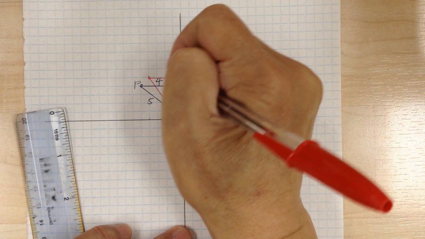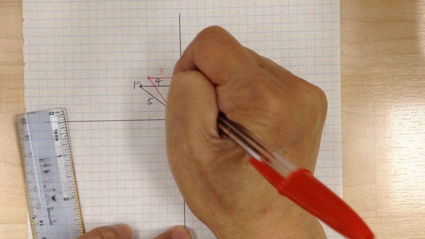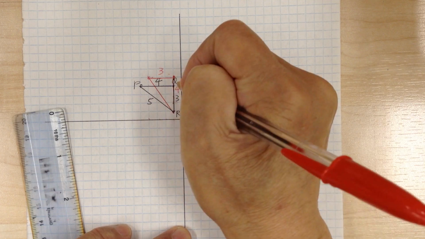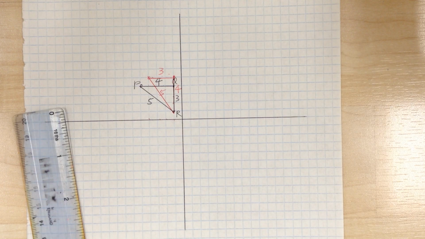So again, if you count the squares, this is 1, 2, 3, and count the squares 1, 2, 3, 4. So you can notice 3, 4, this would be 5. So right away, the answer is A. Okay, so A is the correct answer.